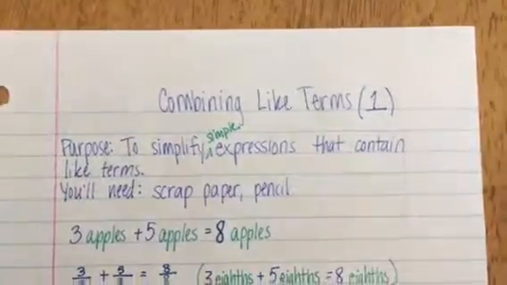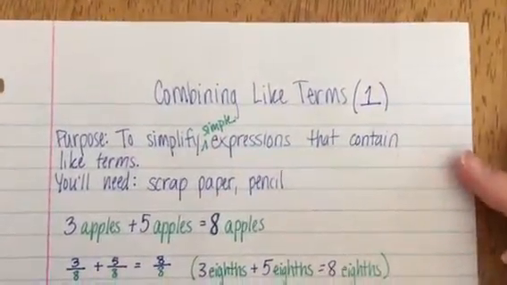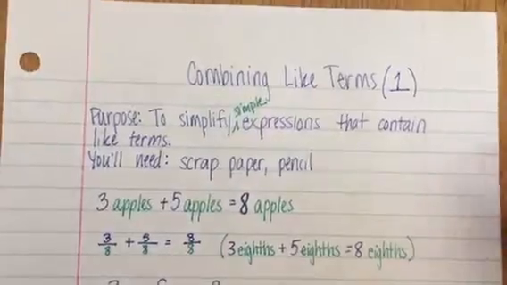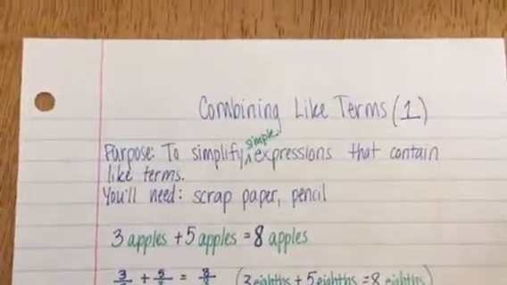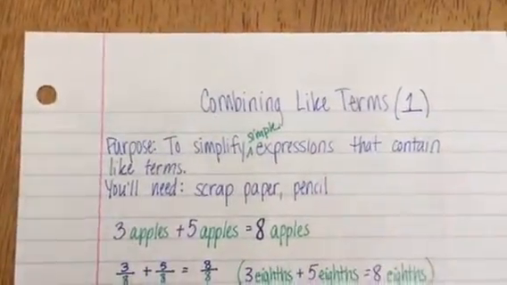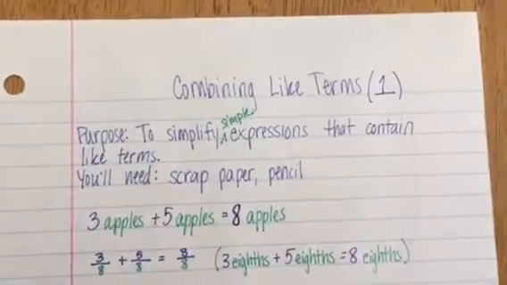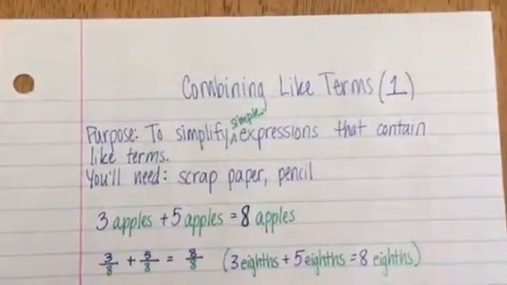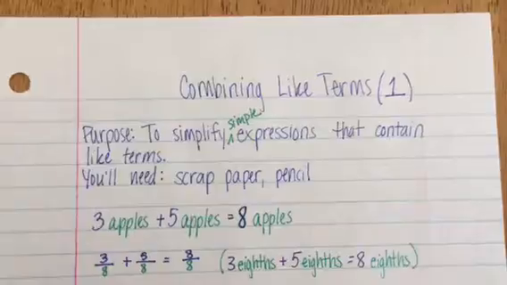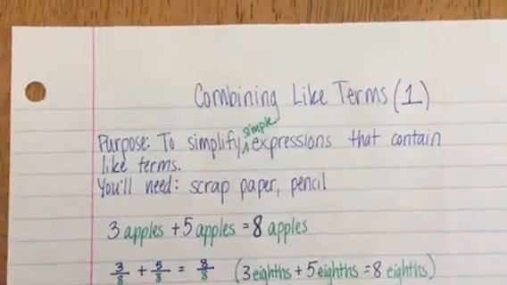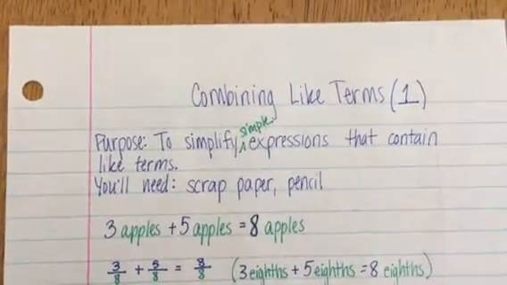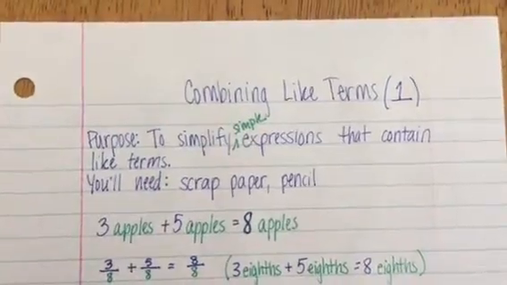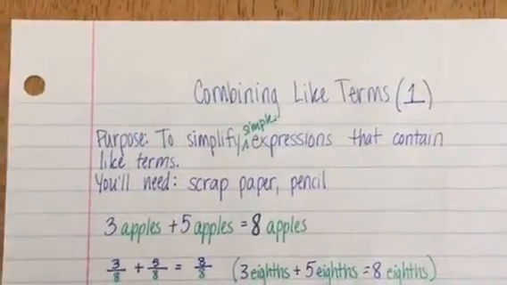Hi guys, this video is called Combining Like Terms 1 because I found that there was too much information about combining like terms to put in just one video, so you're going to have two. In this video, the purpose is to simplify simple expressions that contain like terms. And to watch this video, you'll need some scrap paper and a pencil. If you need to pause the video to go gather those materials, do that now.